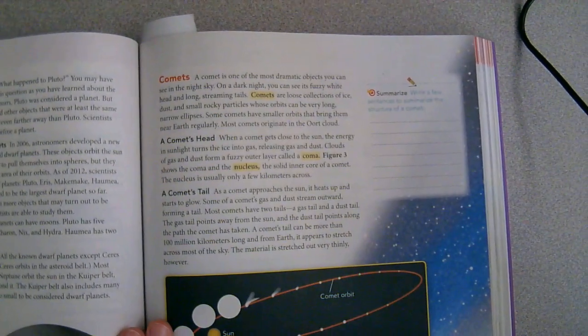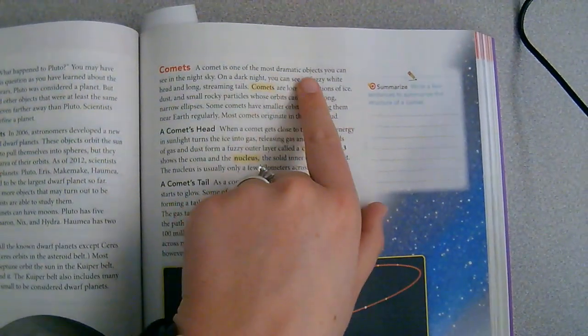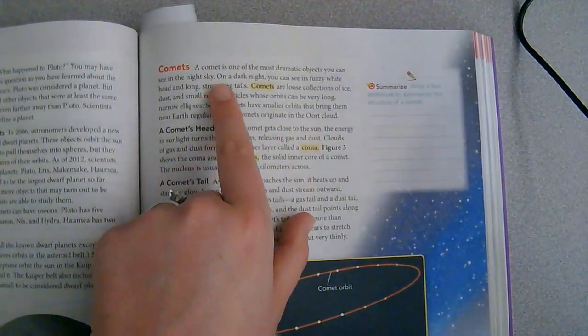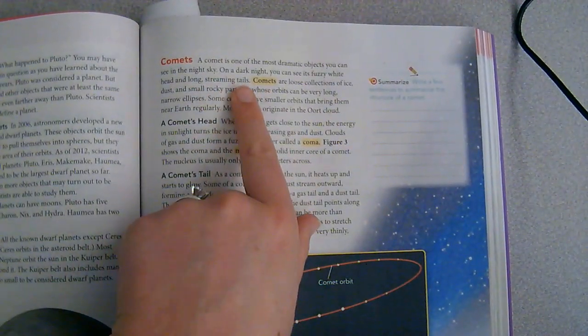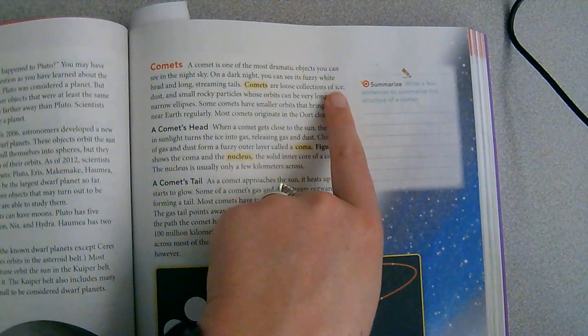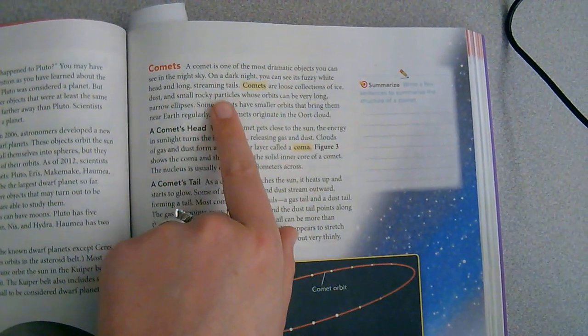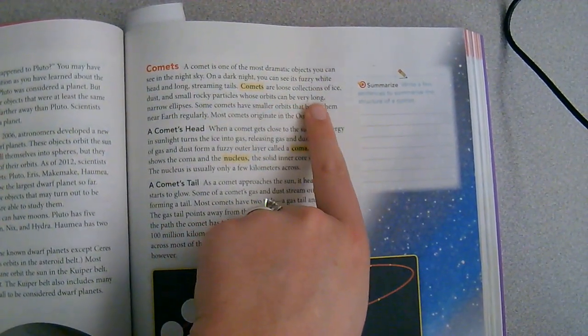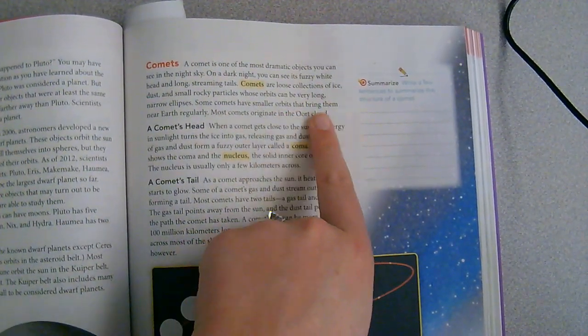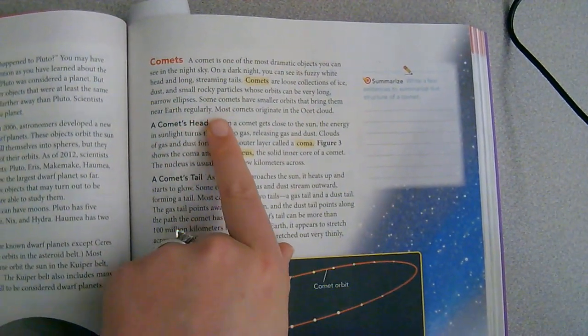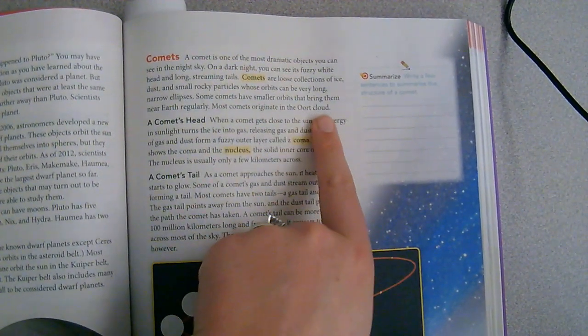All right, comets. A comet is one of the most dramatic objects you can see in the night sky. On a dark night, you can see its fuzzy white head and long streaming tails. Comets are loose collections of ice, dust, and small rocky particles whose orbits can be very long, narrow ellipses. Some comets have smaller orbits that bring them near Earth regularly. Most comets originate in the Oort cloud.